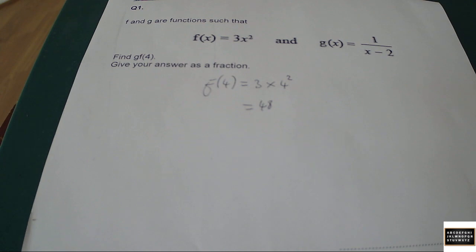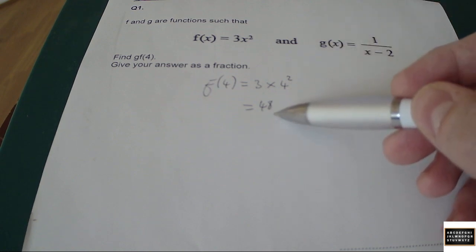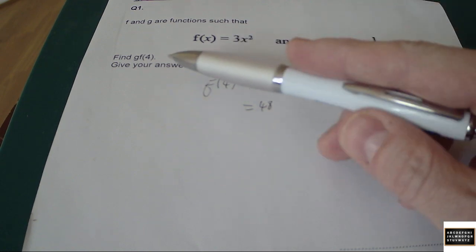Now, what do we do with that 48? Well, we haven't yet dealt with the bit that we covered up, the g bit. So what we're going to do is g of this 48 now. We're going to do g of 48, because 48 was the output for f of 4. We're now going to put that 48 into g of x. So we're going to go ahead and do that real quick.